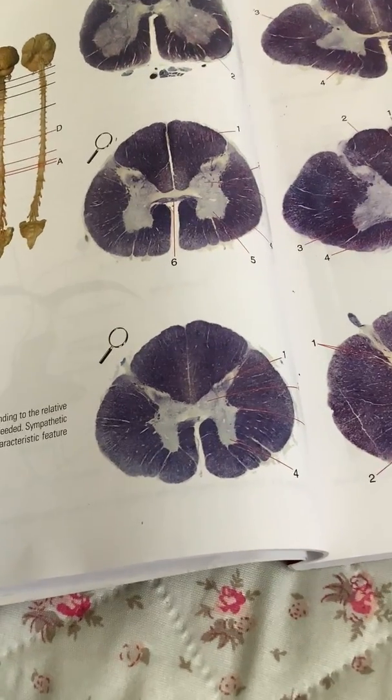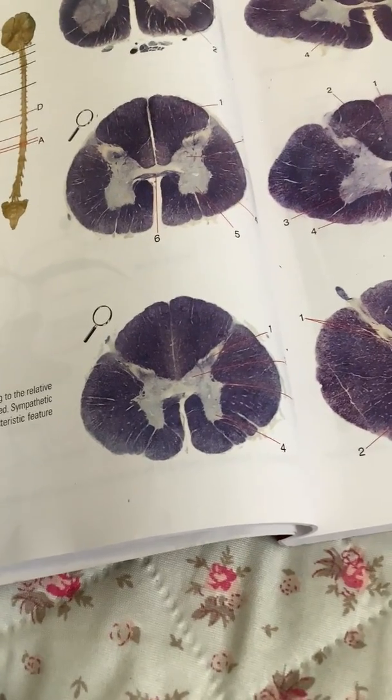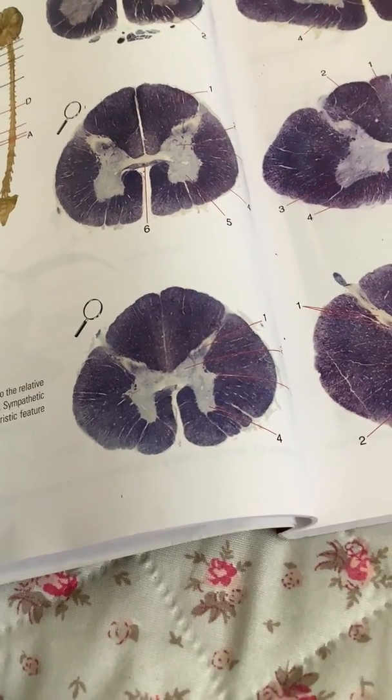Hey guys, so I want to talk about the spinal cord, and I'm going to focus on the internal anatomy of the spinal cord rather than the external anatomy.